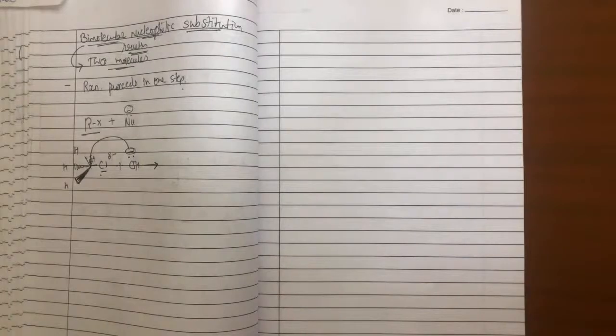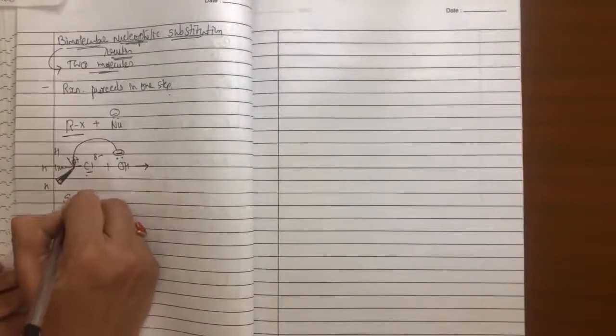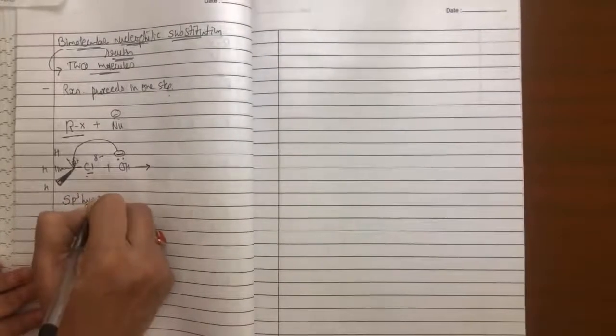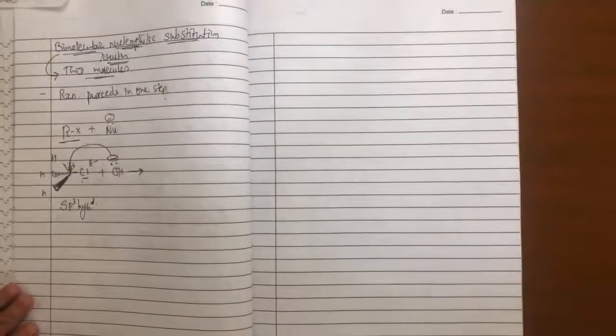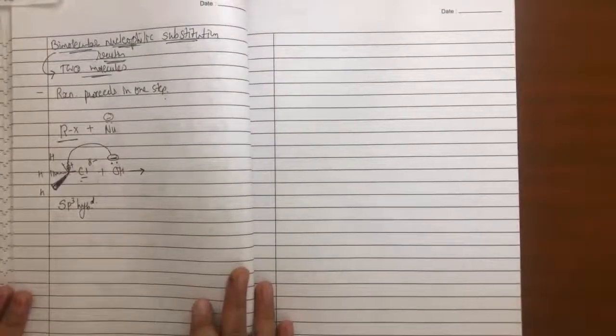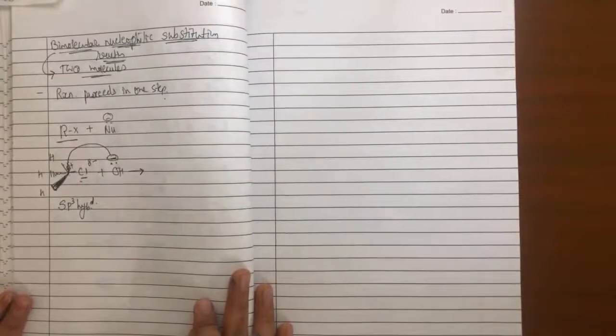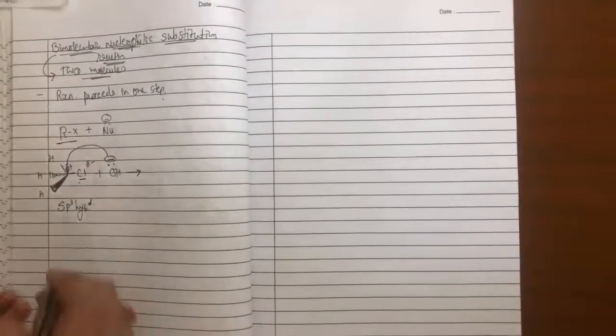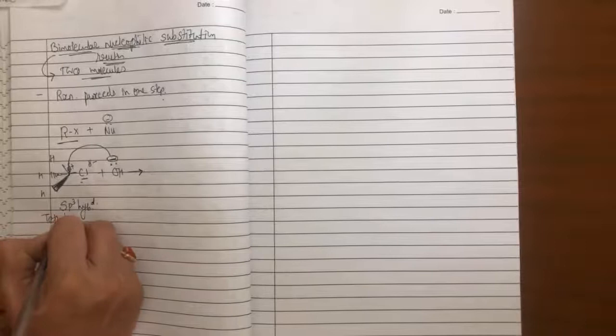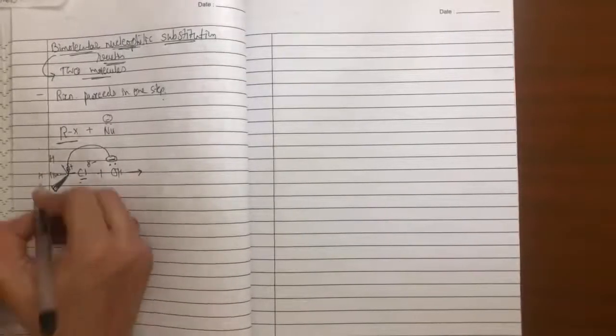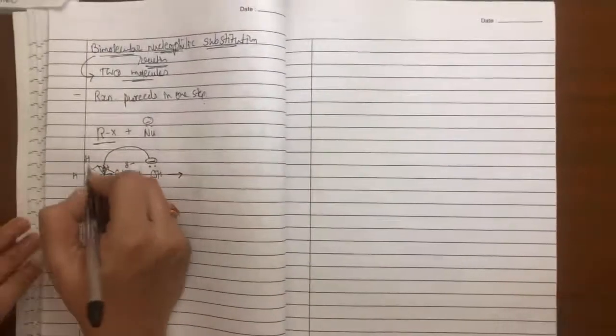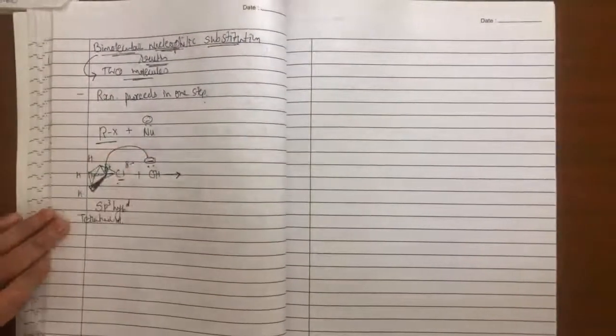Hybridization of the carbon is sp3. What is the shape of the molecule? Yes, correct. Tetrahedral. This is the reason I have shown this molecule this way. See, this is the tetrahedral shape of the molecule. Right?